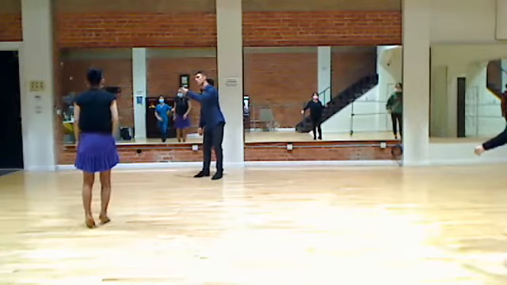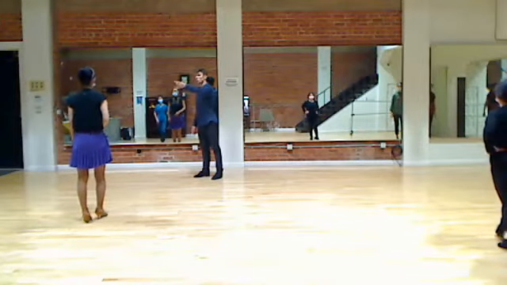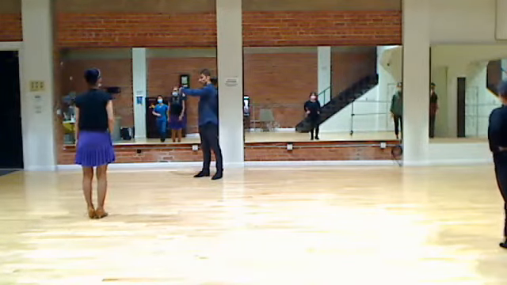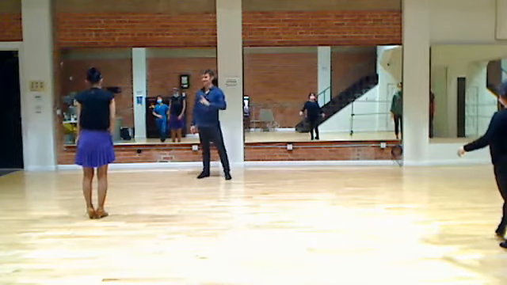Mirror. Why do you need a mirror for me? To check that what you're doing is what you see, or it's not. What you're thinking is what you're doing, or it's not.